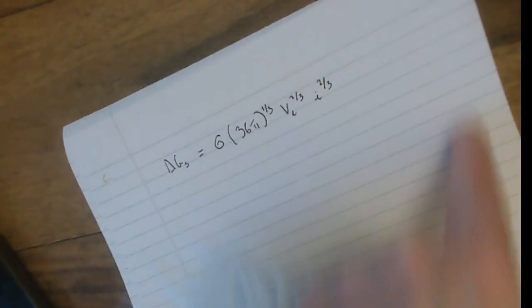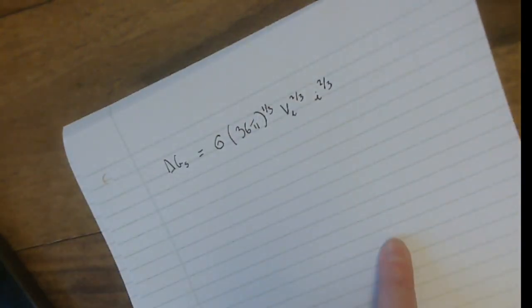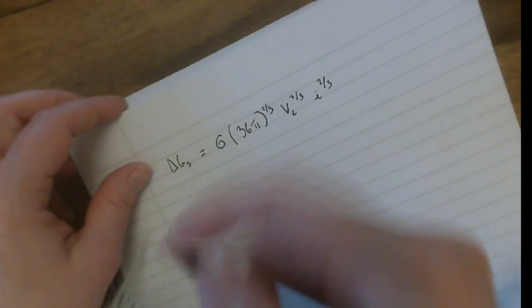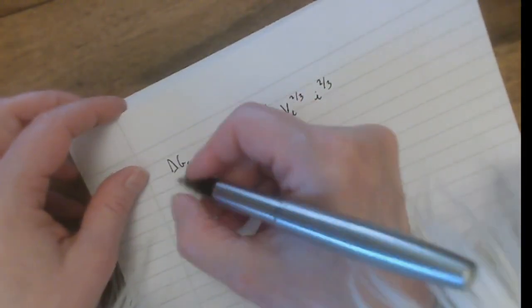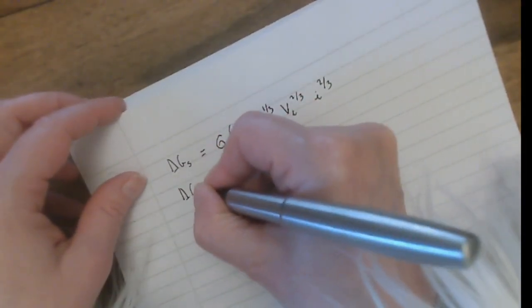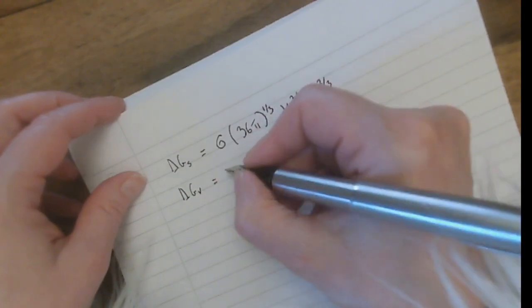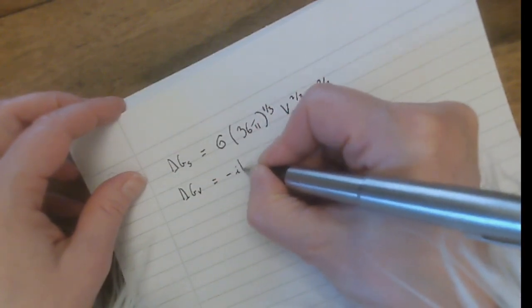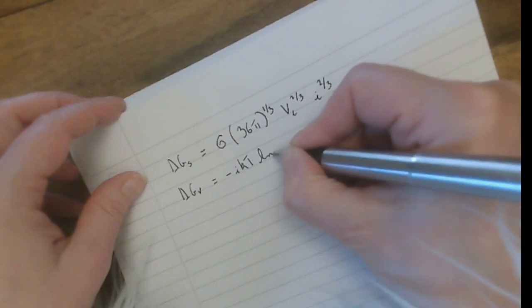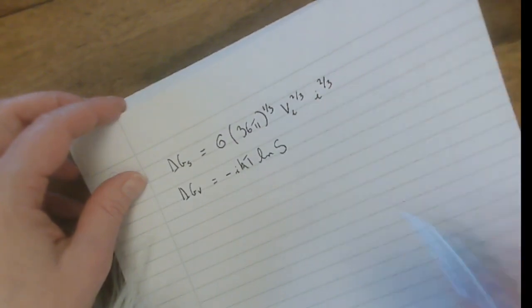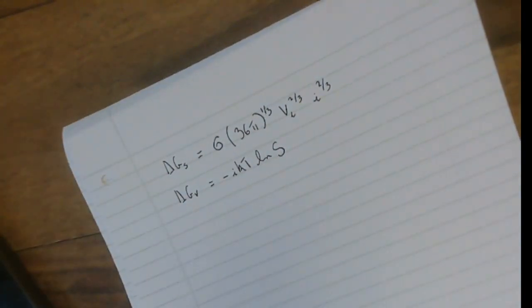So this is the unfavourable surface term, and then we've got the favourable volume term, delta GV, which is equal to minus I kT log of the supersaturation. That's our volume term.